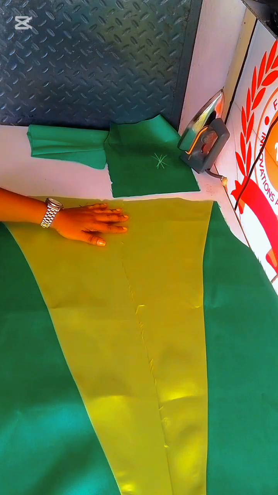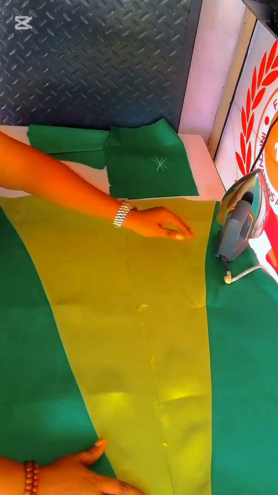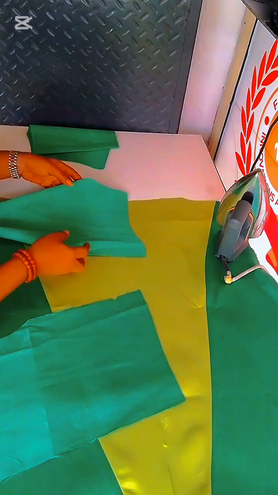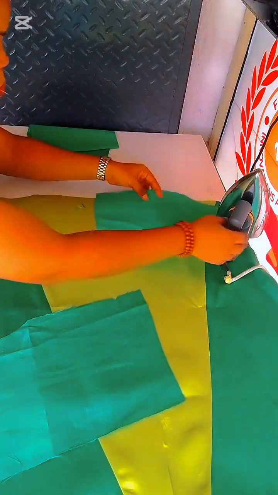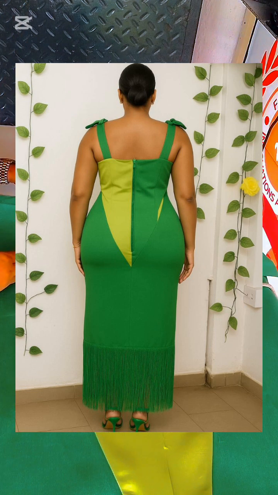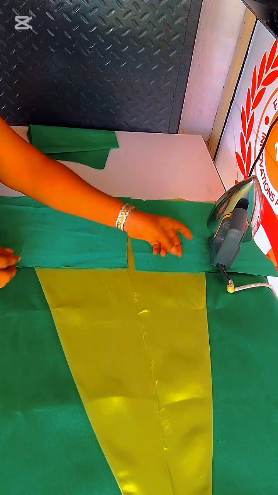I cut a facing for it. This is the back panel, right? I also went ahead and cut a facing for it. At some point I had to change the back panel, one of the lemon green parts, to a normal green fabric. I just did a little correction there.